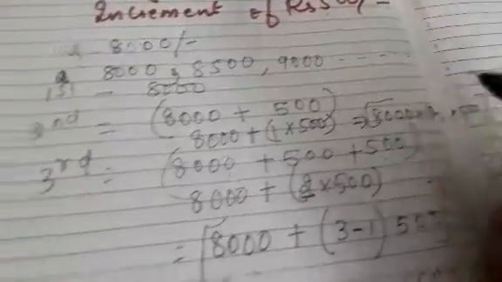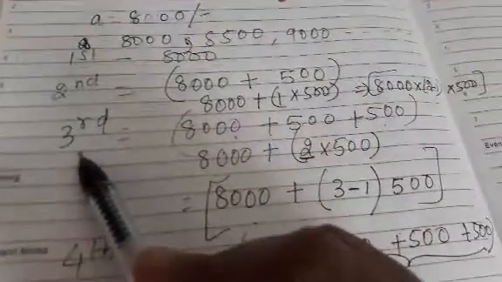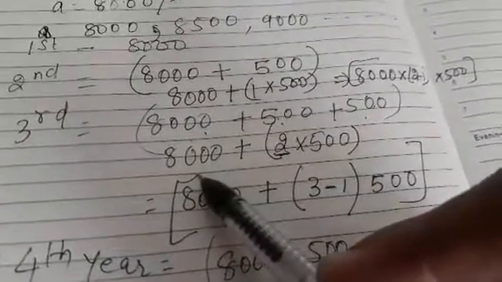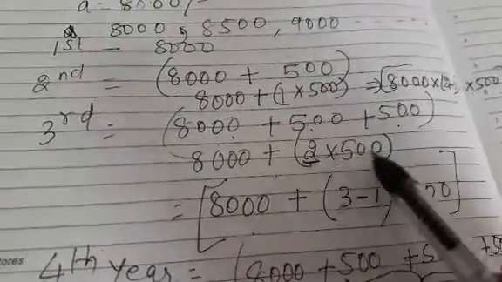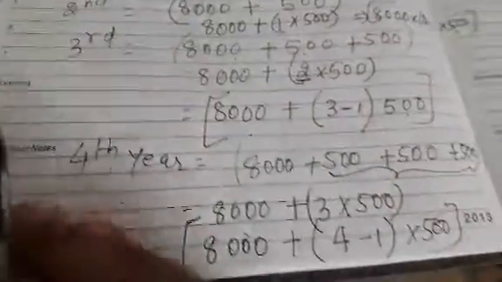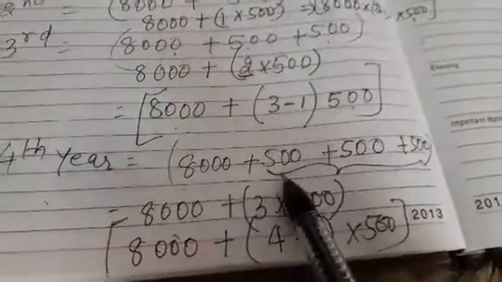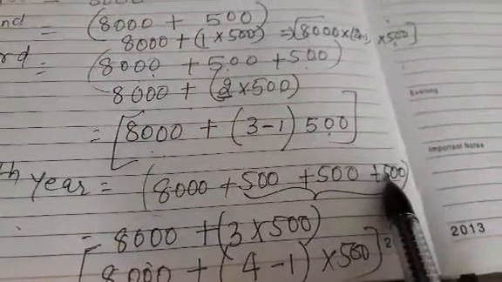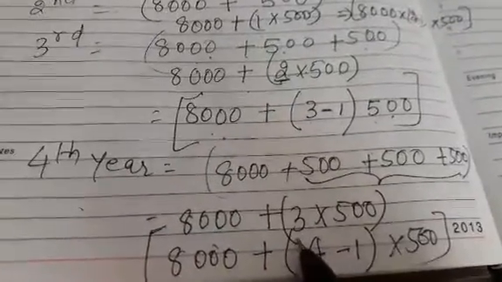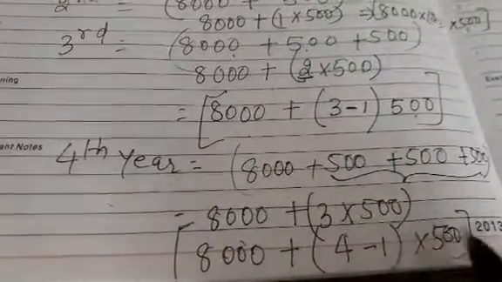Next pattern, for the third year, we can write 8,000 plus 500 plus 500, then 8,000 plus 2 into 500 and 3 minus 1 into 500. Fourth year, you can observe the pattern again. 8,000 plus 500 plus 500 plus 500 and 8,000 plus 3 into 500. 3 means 4 minus 1 and into 500.